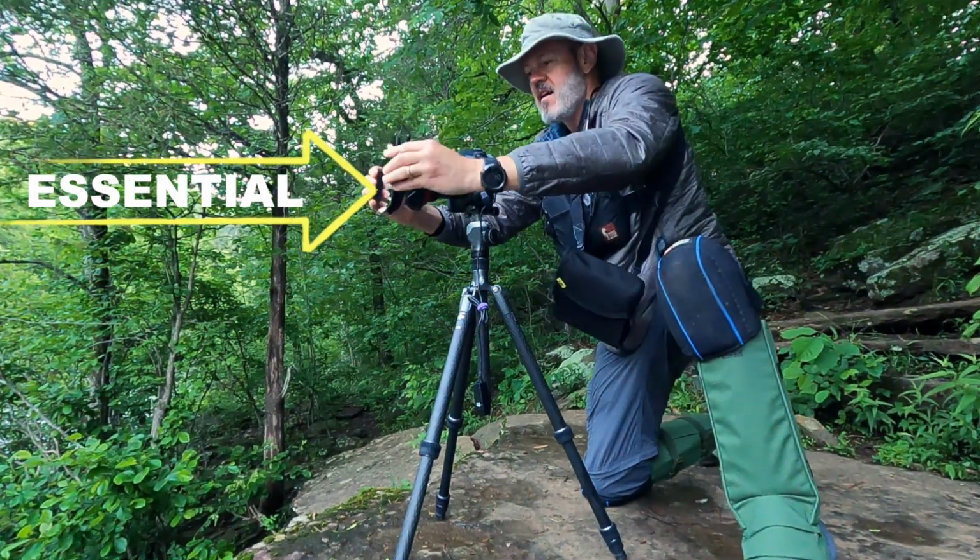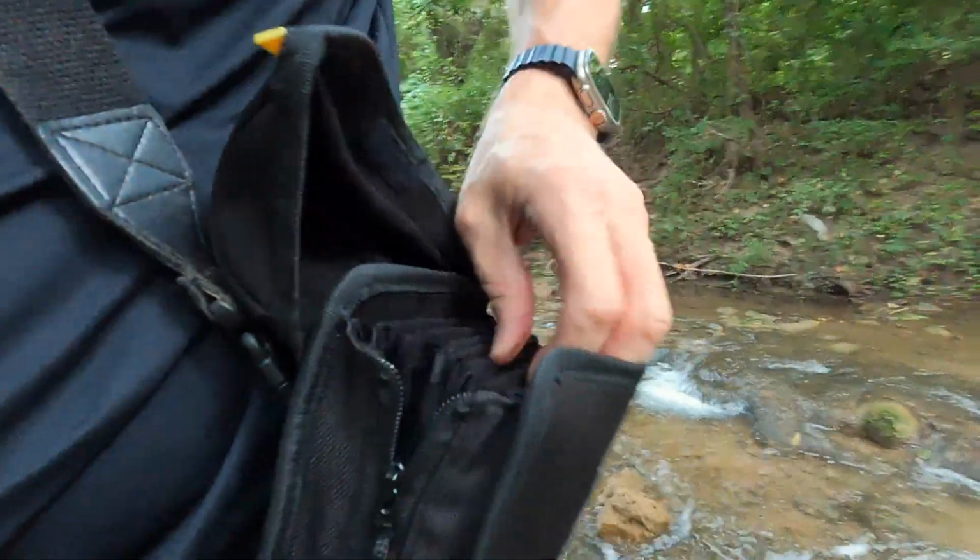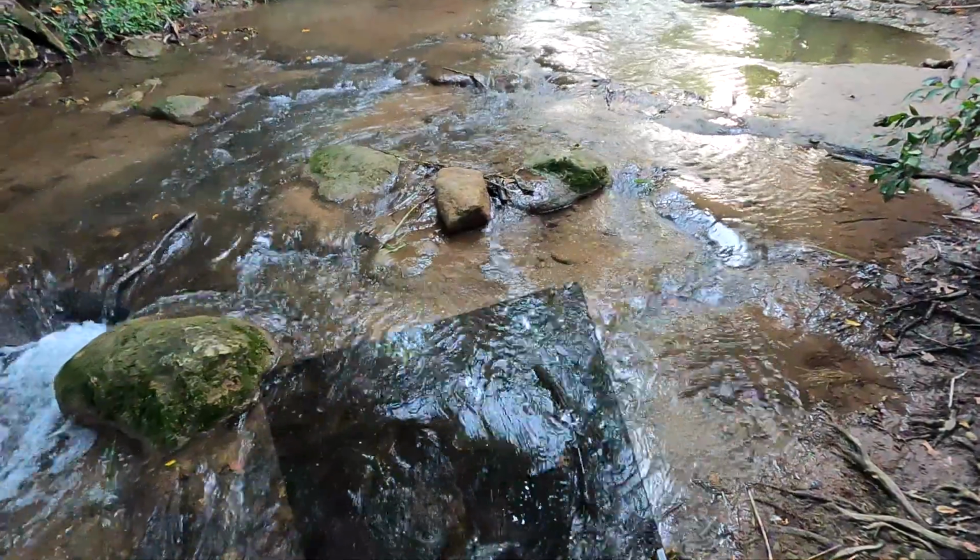Give me a few minutes and I'll explain why filters are still needed for landscape photography, and more importantly, what you could be missing out on by not using them. Let's get to it. Some effects can be done in post-processing while others simply can't. Truly, many effects can be done better in the field than in post-processing.